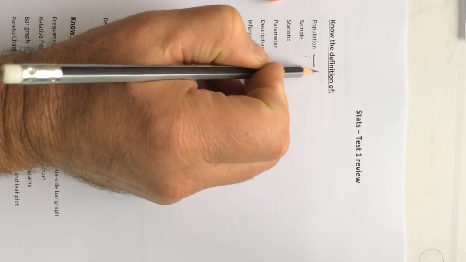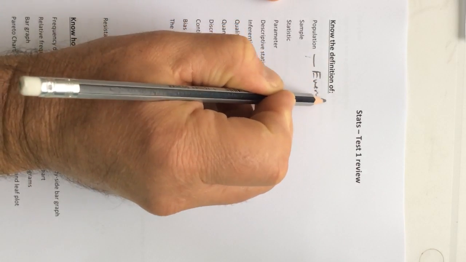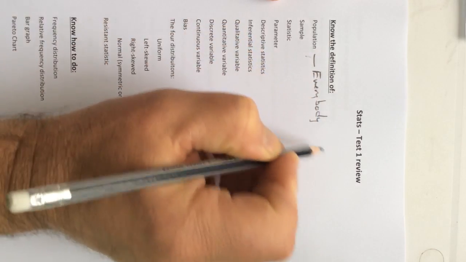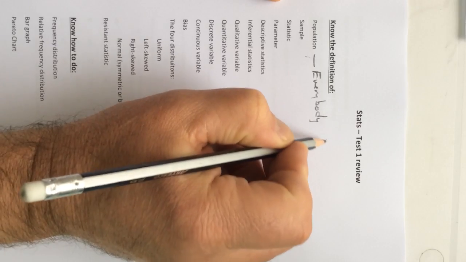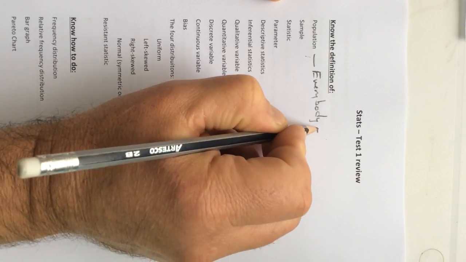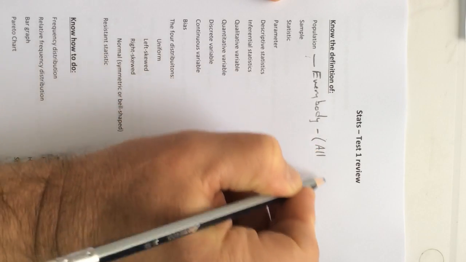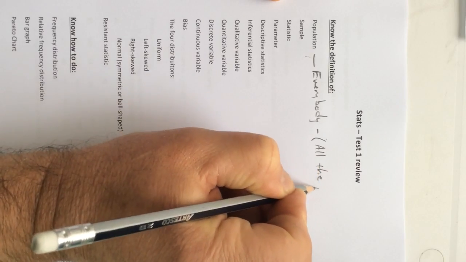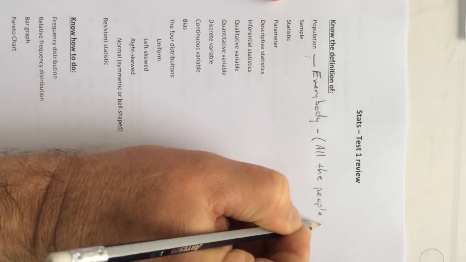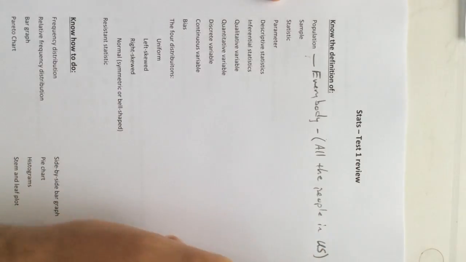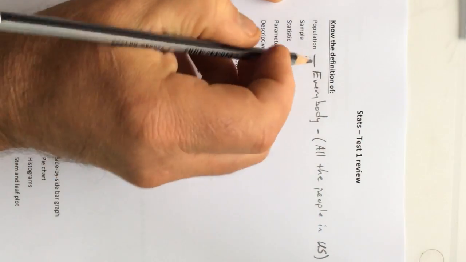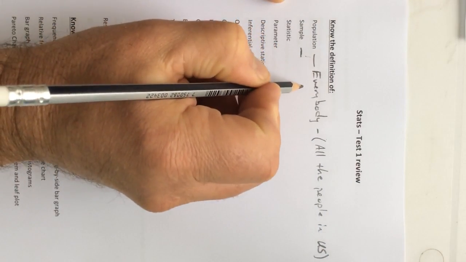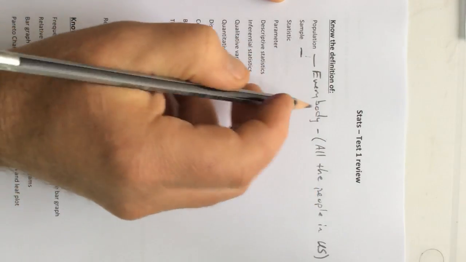Okay, population is everybody. Like all the US or something like that. It's everybody they're talking about. Something like all the people in the US. Whatever the giant group is. And then the sample is like randomly taking some of those.